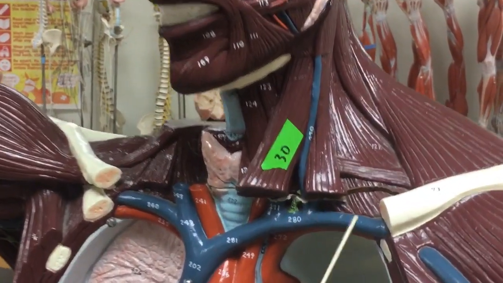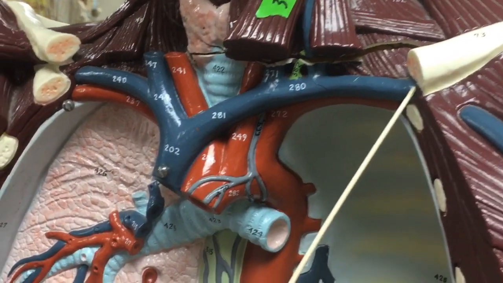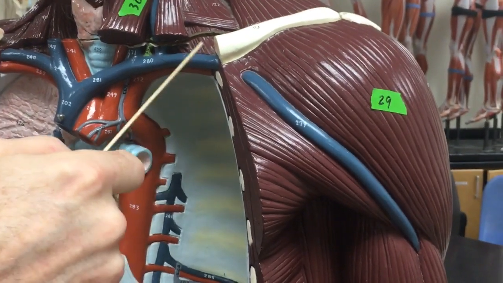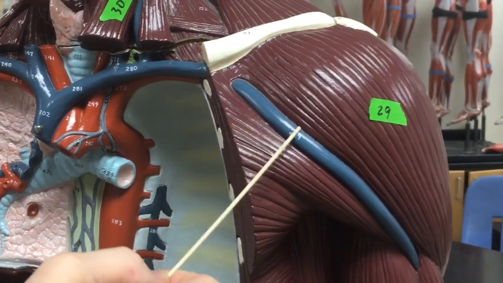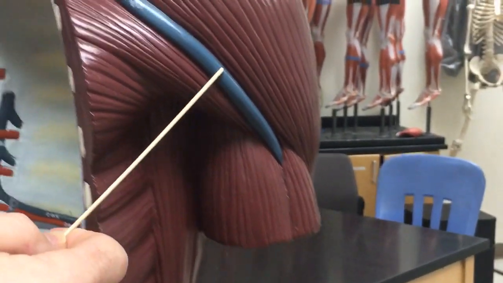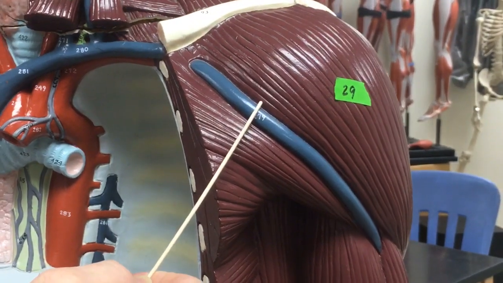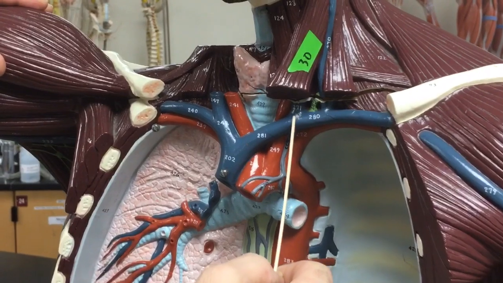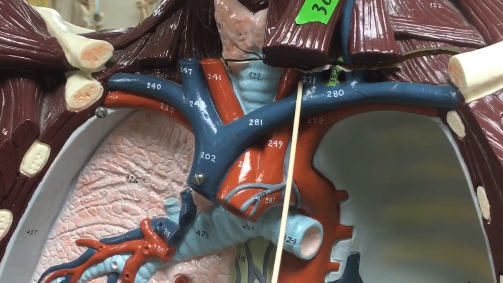If we go back to subclavian here, we've got one of the first branches that come off before subclavian becomes axillary, and that is cephalic. So you can see it's really superficial. Going backwards, subclavian, all the way to here where we have that internal jugular.